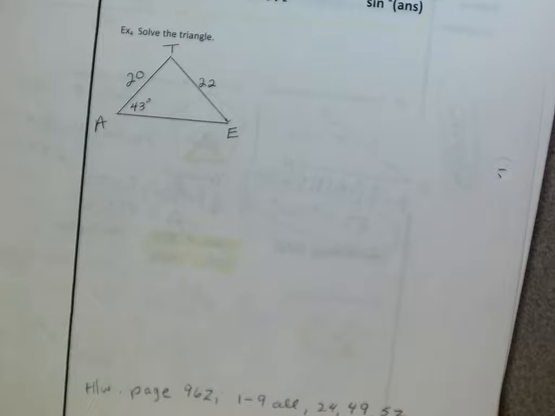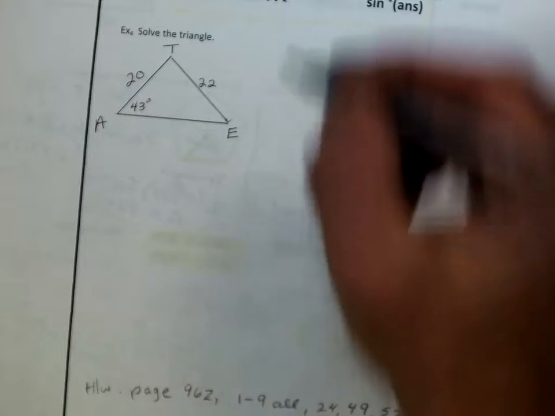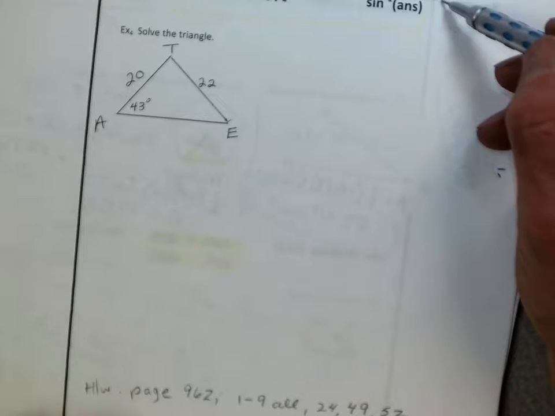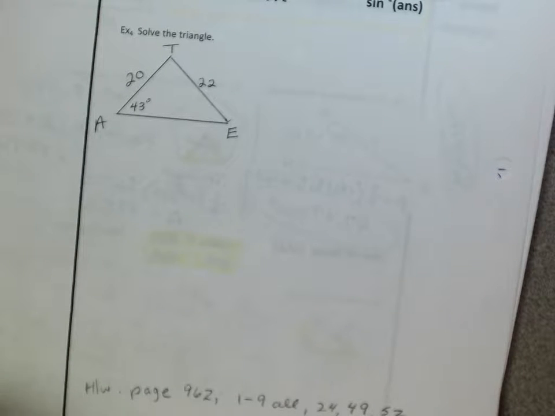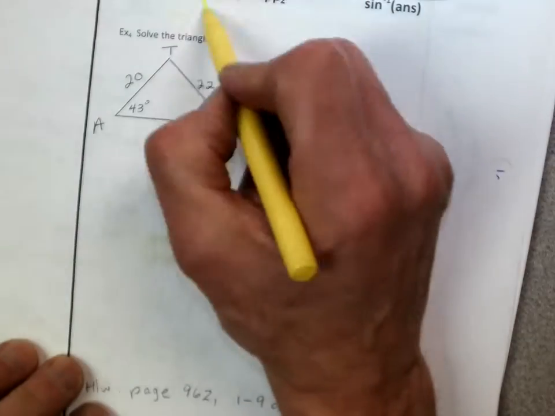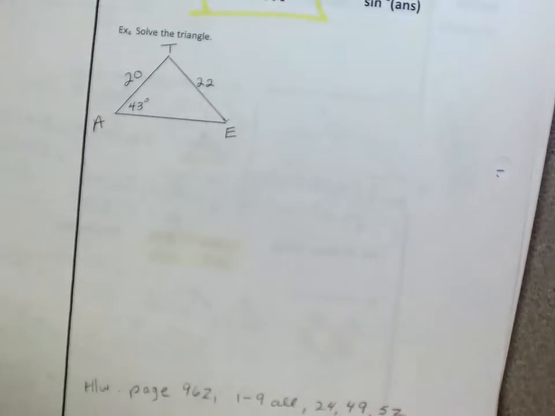All right. So, law of sines. Now, in this case, we're going to talk about the missing angle. So we don't know the missing angle. So I wrote the exact same formula, but I wrote it upside down. So I have the angle on top. If I want to find the angle, put the angle on top.